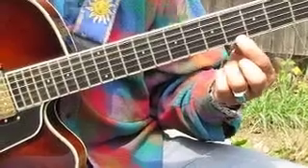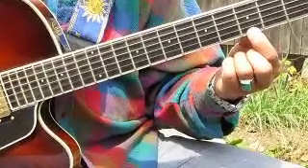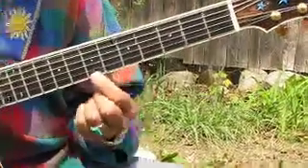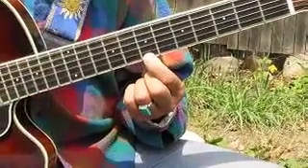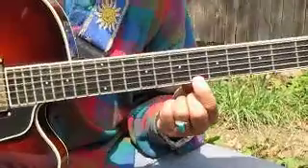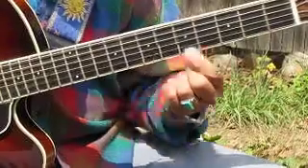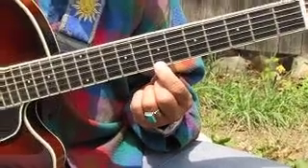You move up one fret. Here's G. Here's G flat. It's just the opposite. So I'm going to find a B note here. Here's a B. Here's a B flat. Here's a B. So flats go that way, right? Down. And this is B.